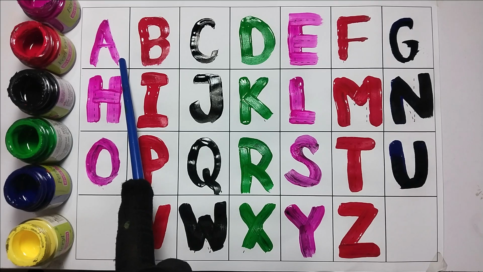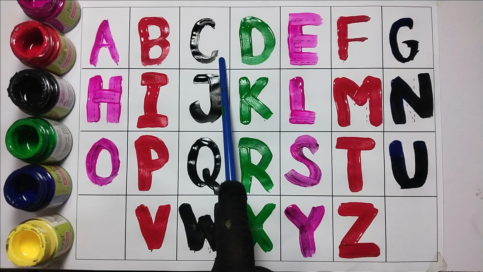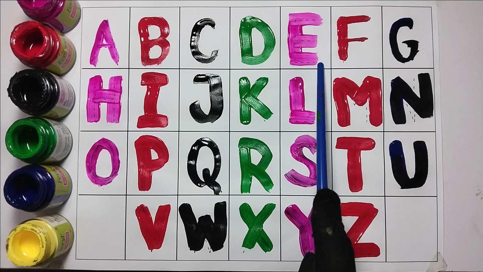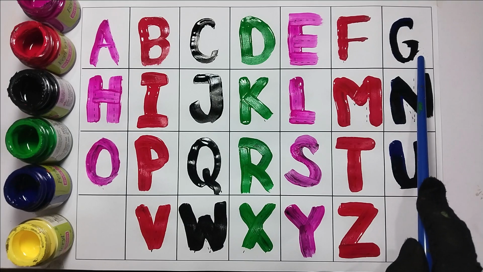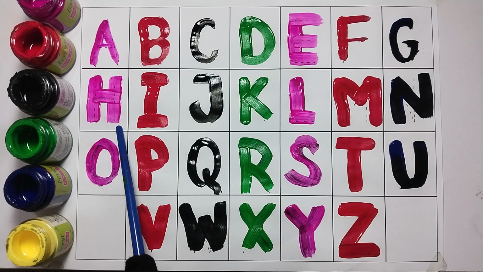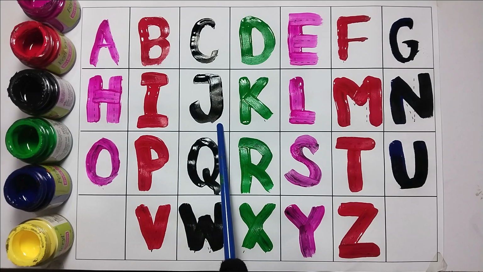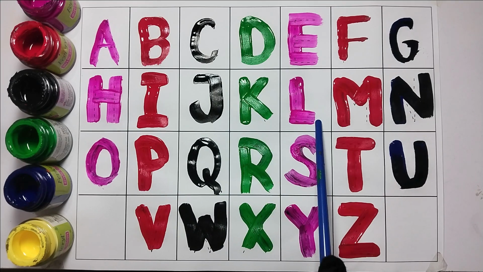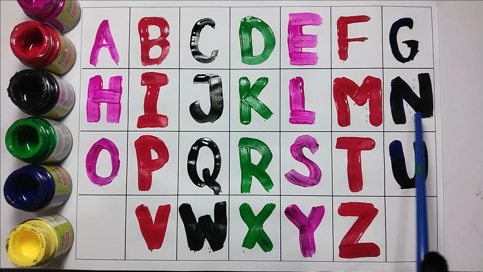A for alligator. B for boy. C for crown. D for doll. E for elephant. F for fish. G for God. H for hand. I for ice cream. J for jackfruit. K for king. L for lion. M for monkey. N for nut.